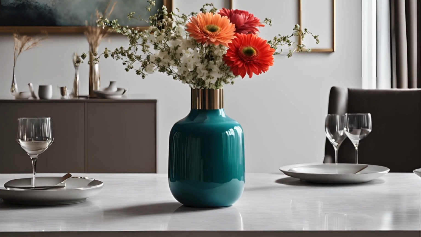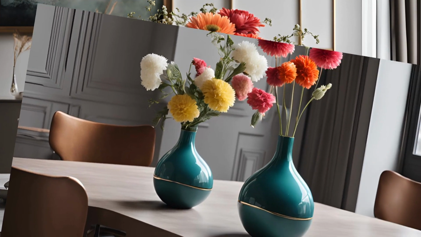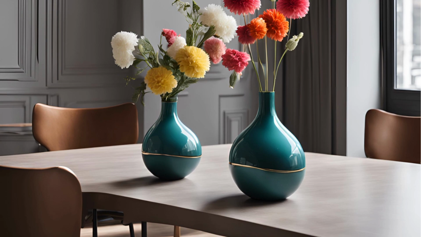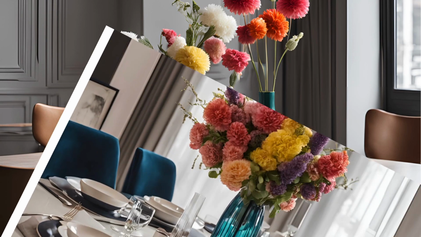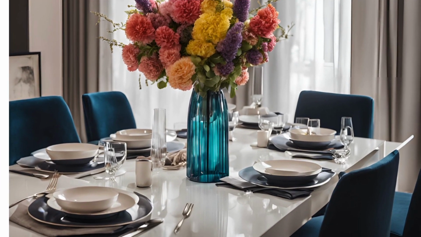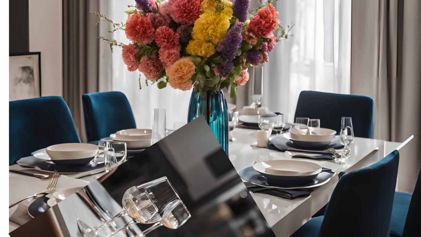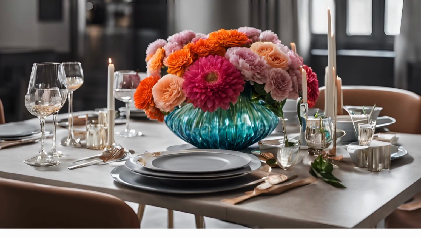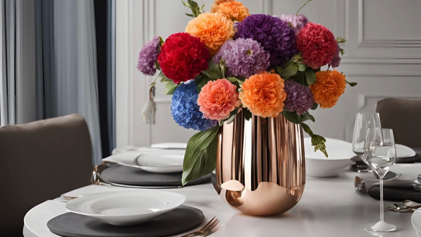Friends, choosing the right type and material of vases depends on your personal style, the type of flowers you are using, and the overall decor of your home. Mixing and matching different types and materials can also create a dynamic and visually appealing display.